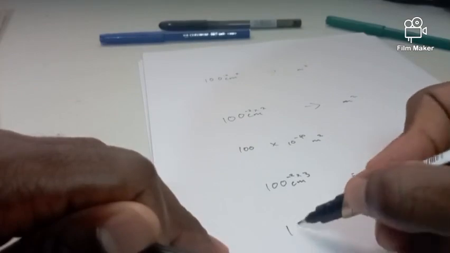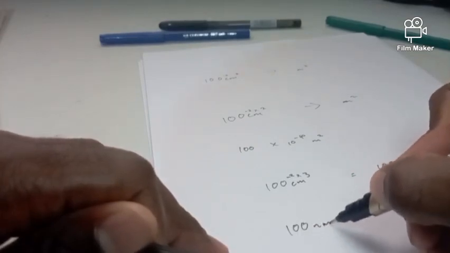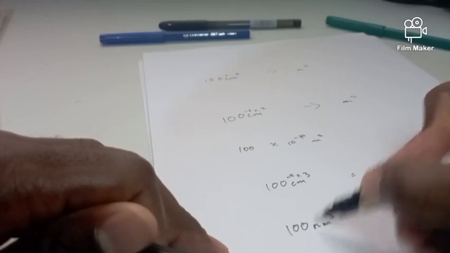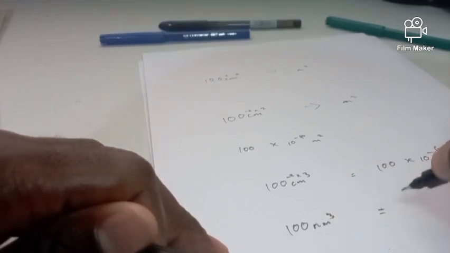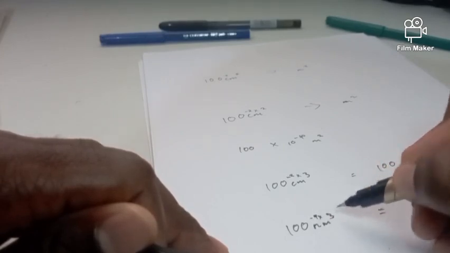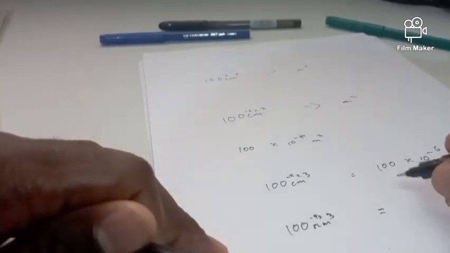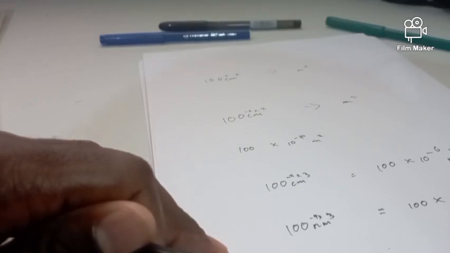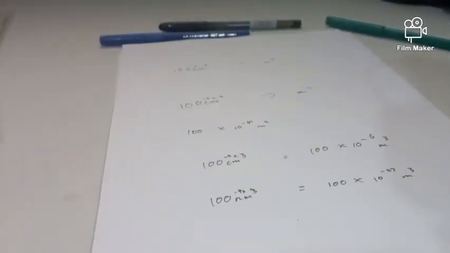If that was 100 nano cubic meters, this is a negative 9. So 9 times 3, that's going to be 27. So that's going to be 100 times 10 to the power negative 27 cubic meters. That's how easy it is.